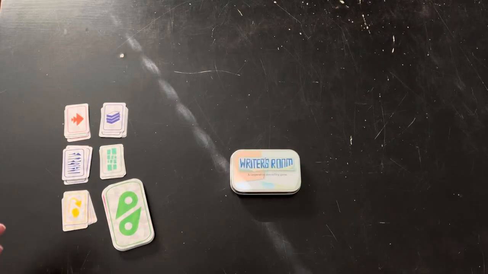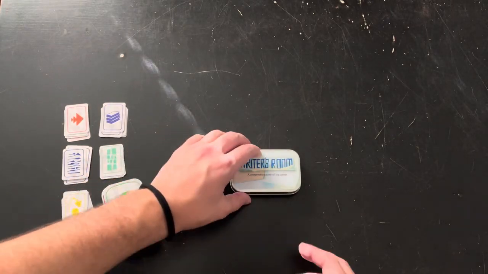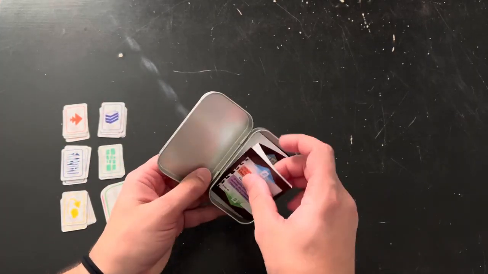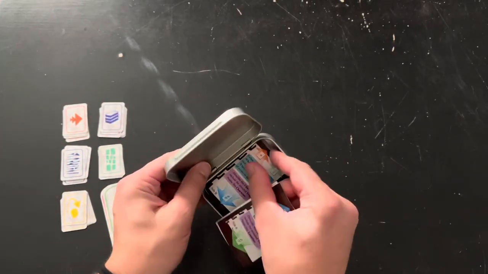This is the how to play video for Writer's Room Mini. So the first thing that you will do is you will take these two folios out of the box.